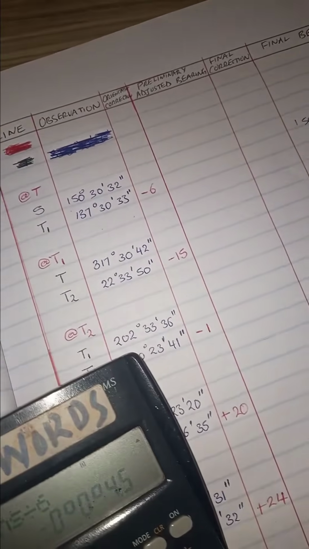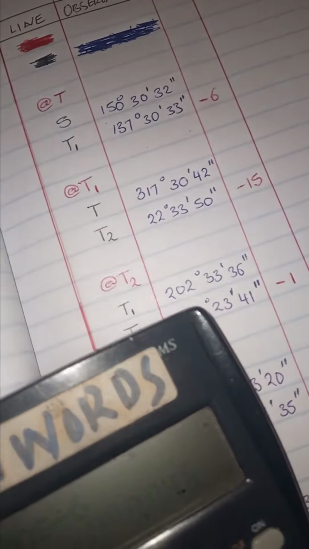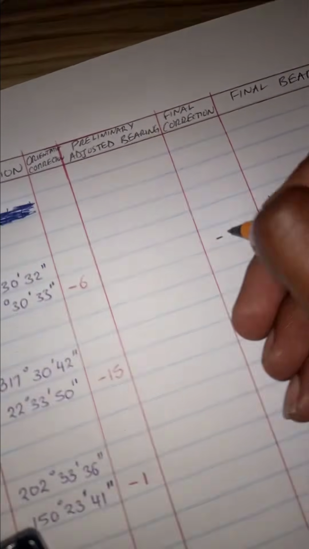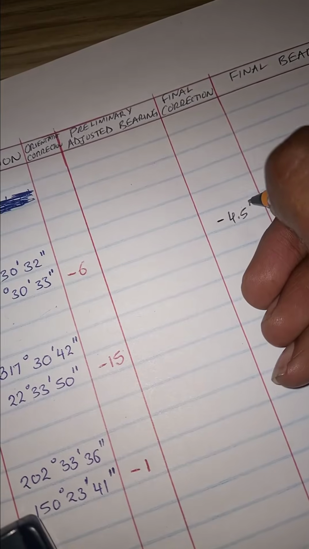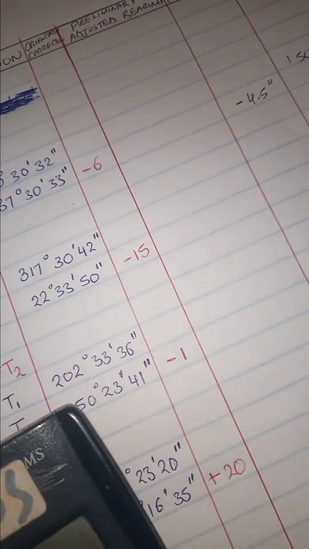That means on my first point here, I will apply a correction of negative 4.4 seconds. Then it will increase.